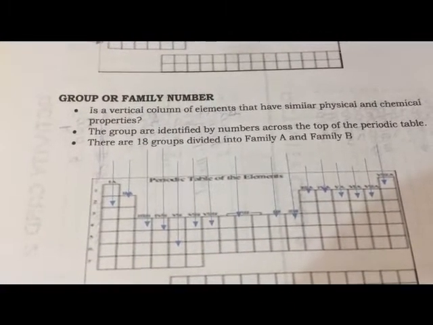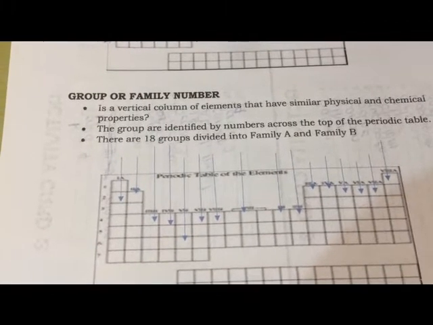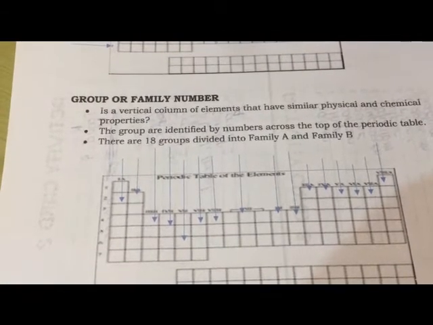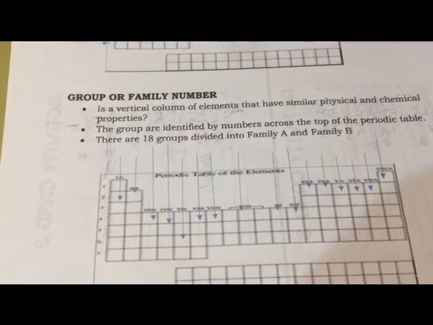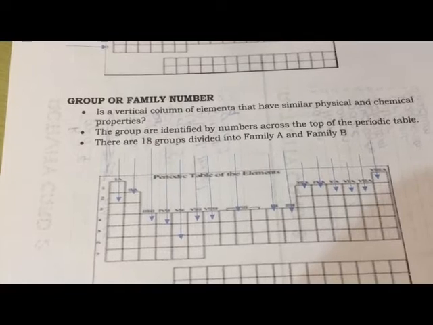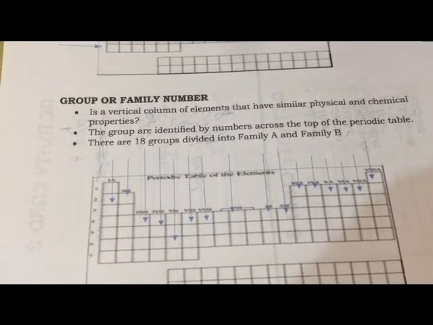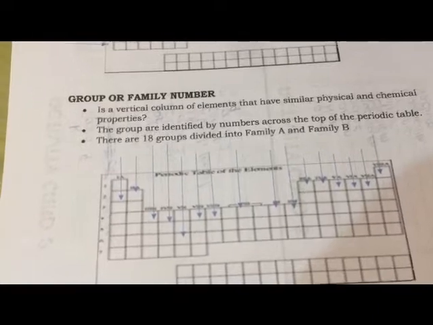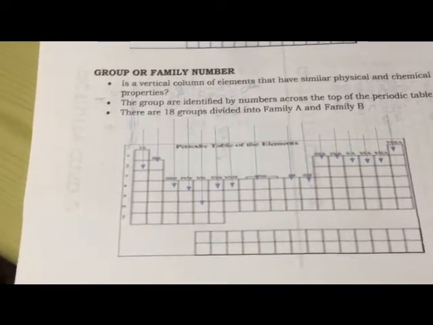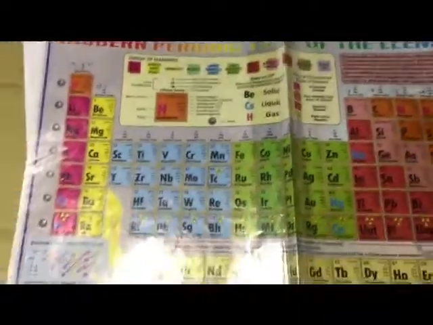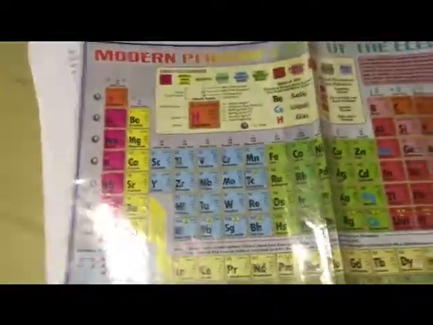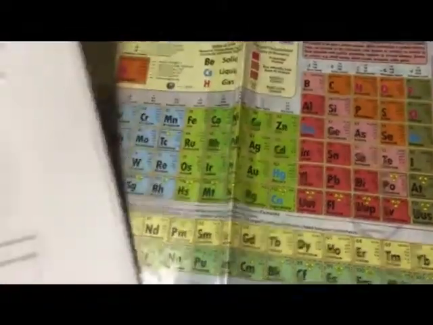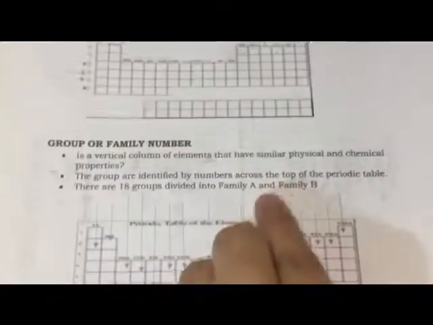How about group or family number? So, group or family number is a vertical column of elements that have similar physical and chemical properties. Okay? So, a group or the group are identified by numbers across the top of the periodic table. There are 18 groups divided into family A and family B. Okay, now let's take a look at the actual periodic table of element. Okay, paano ba yung group dito or family?